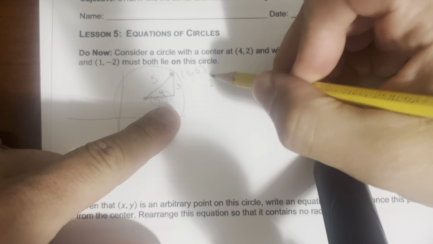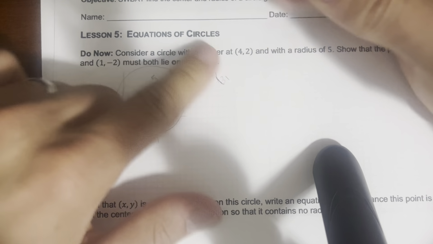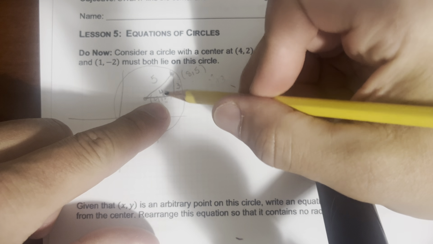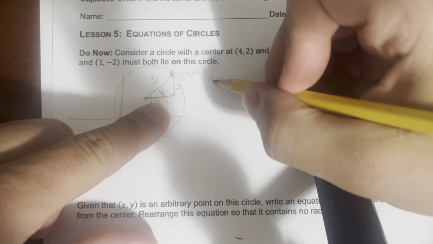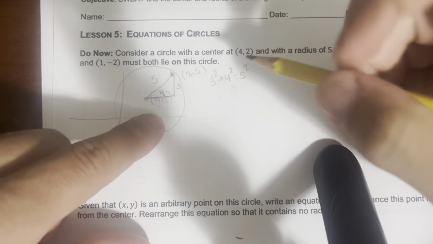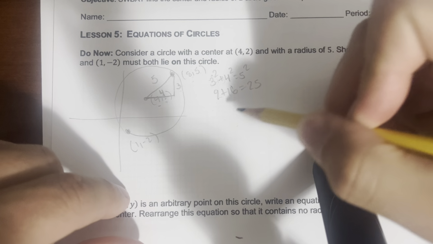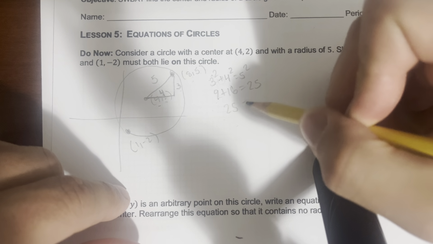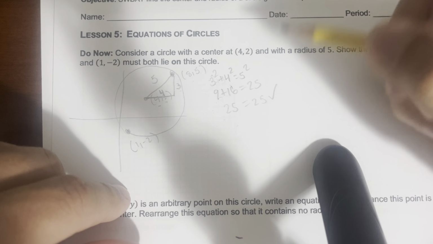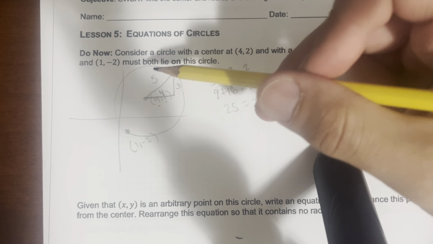So now, does 3 squared plus 4 squared equal 5 squared? So does 9 plus 16 equal 25? Oh, and it does. 25 equals 25. Since that works, that means this point is on the circle.